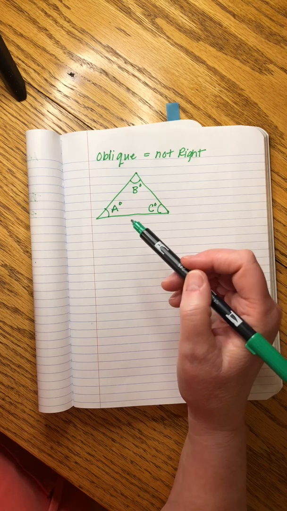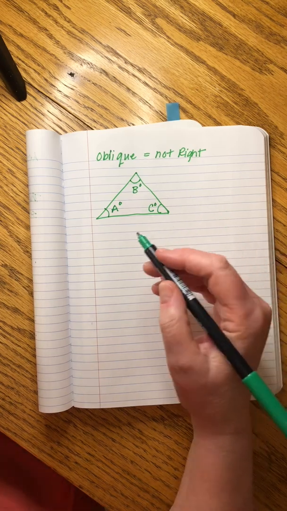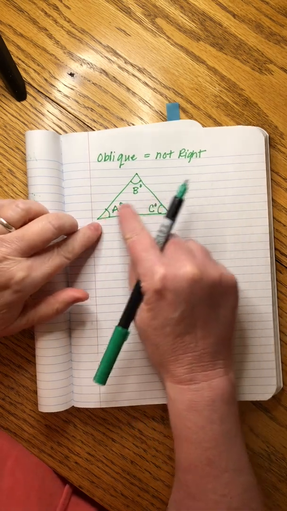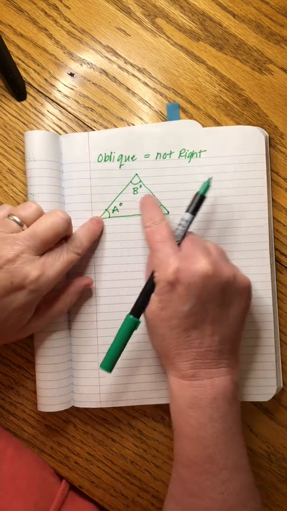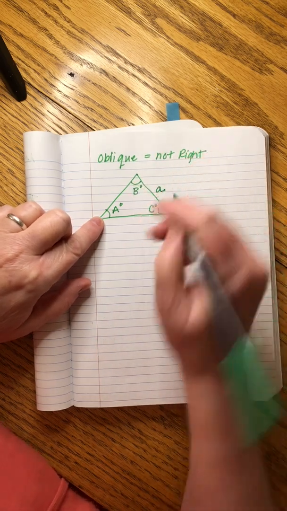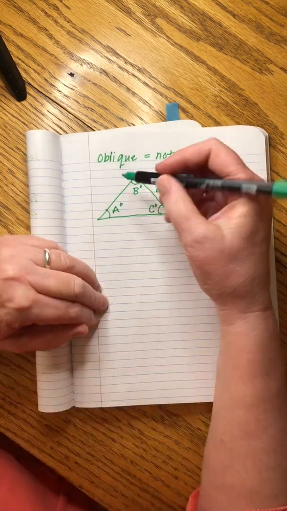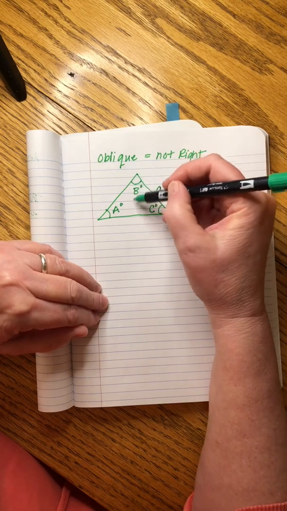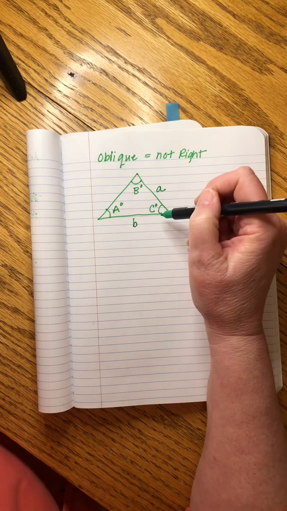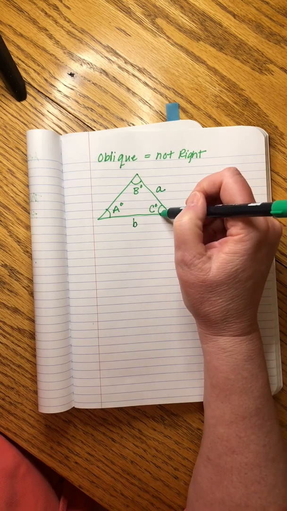When we letter the sides, we name the sides so that they partner with their opposite angle. So if this is angle A, then this is side A, and we use a lowercase to measure that. Angle B is here, so this would be side B, lowercase. And then angle C is over here.